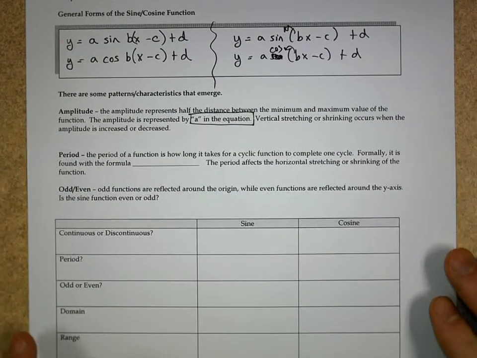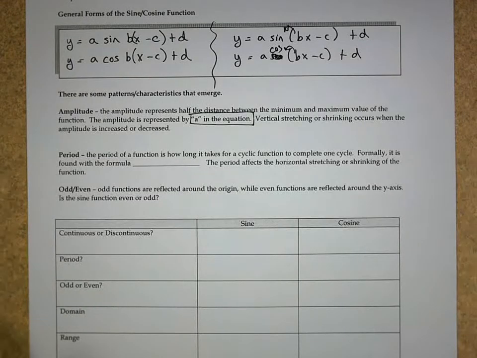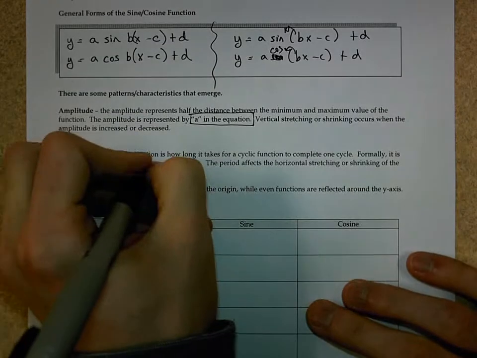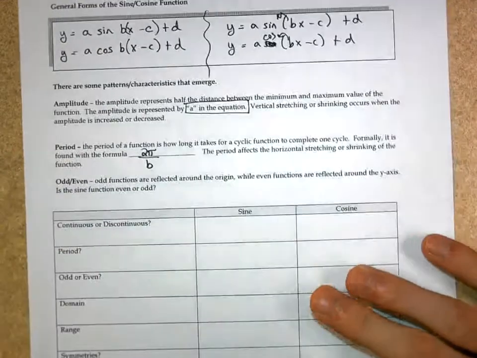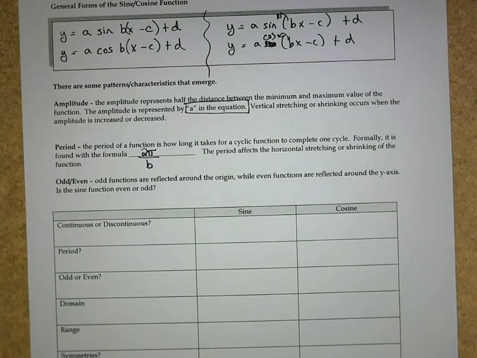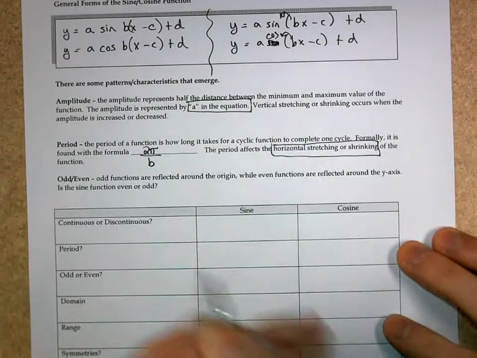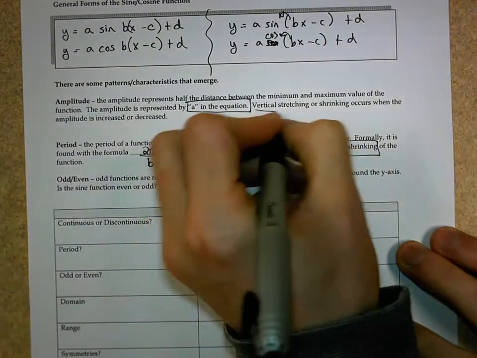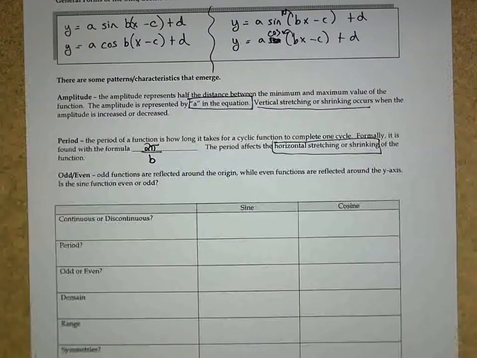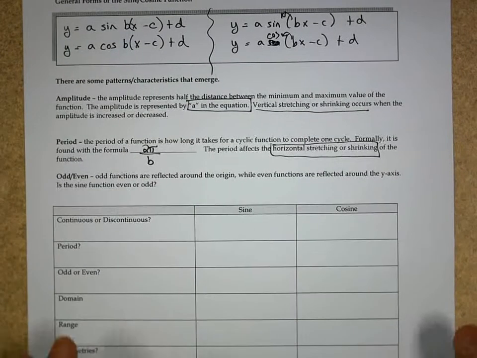The B value indicates a period, or how long the graph takes in order to repeat. And we're going to use the formula 2 pi divided by b in order to determine the period. In terms of what our graph looks like, the b value indicates our horizontal stretching or shrinking, whereas the amplitude indicates the vertical stretching or shrinking. So A is vertical, and B indicates the period, which means our horizontal stretching or shrinking.